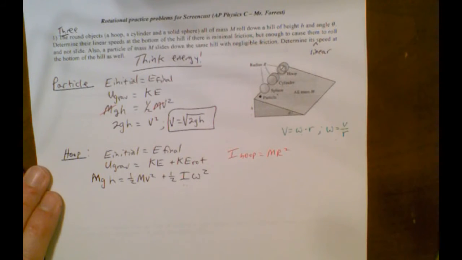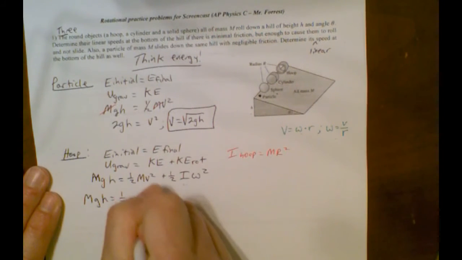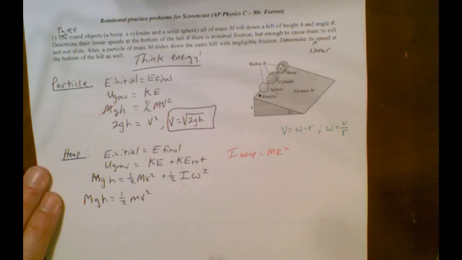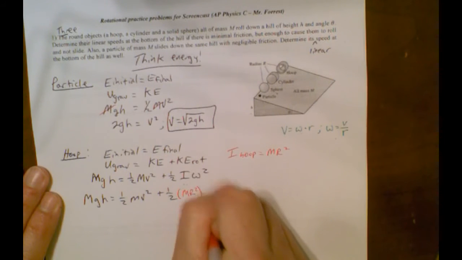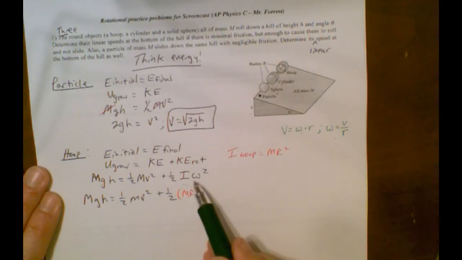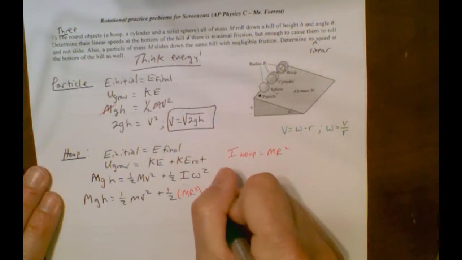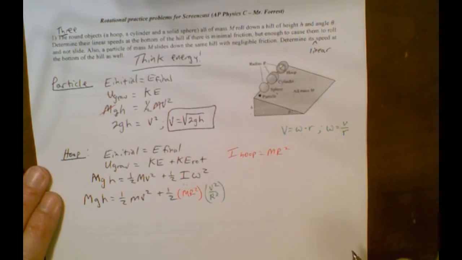So thinking about that then, I'm going to use this and this to plug in here now. So I'm going to do this again. I'm going to say mgh equals 1/2 mv squared plus 1/2 mr squared, so that's the moment of inertia there, times omega squared, which is going to be v squared over r squared, because it's capital R in this case.